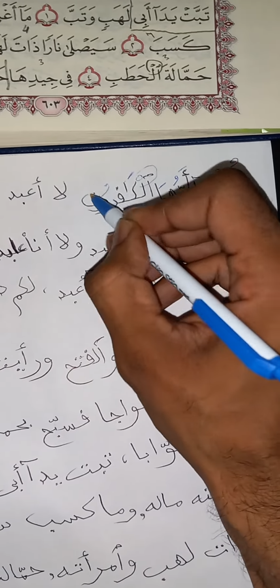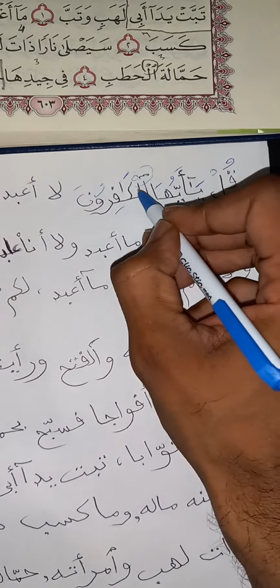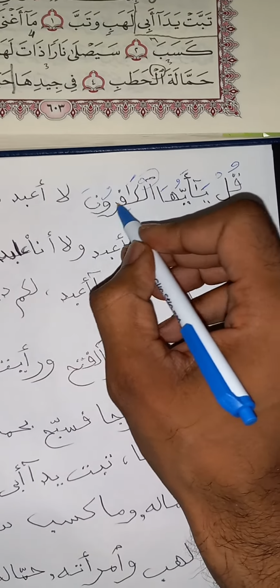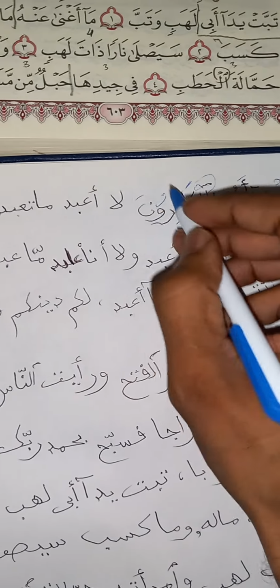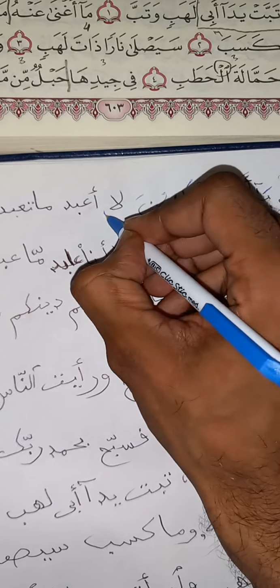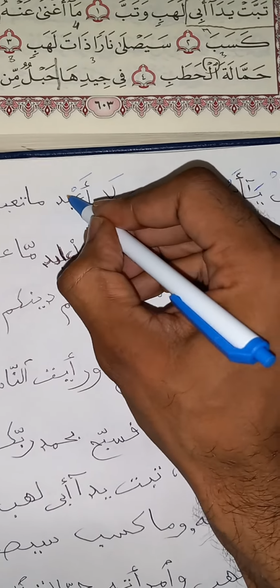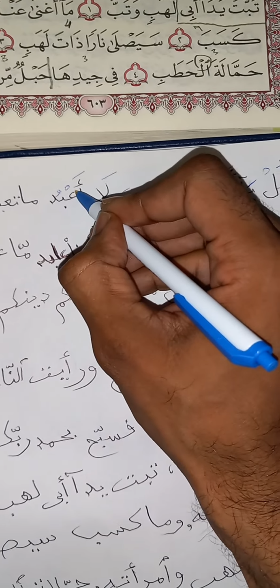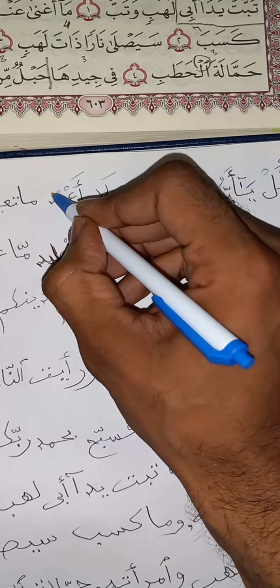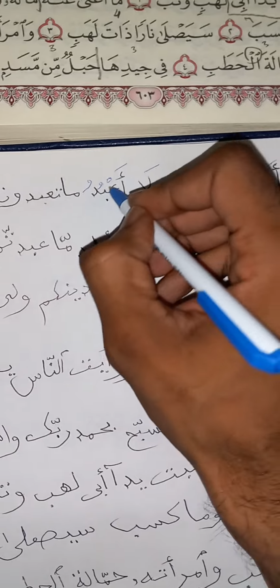Al-kafirun. Nah, but we stopped. So this is a word: Al-kafiruna. It started here, ended here. La. This is one word in itself. A'budu. A: Hamza fatha, ain sukun. A. Ba dhamma bu, dal dhamma du. A'budu. End of the word.